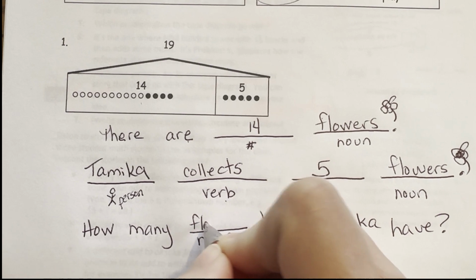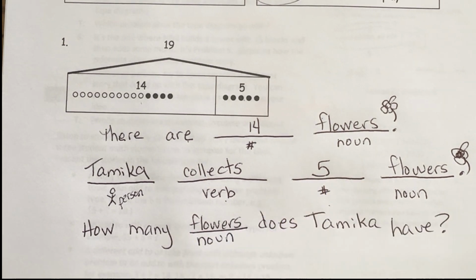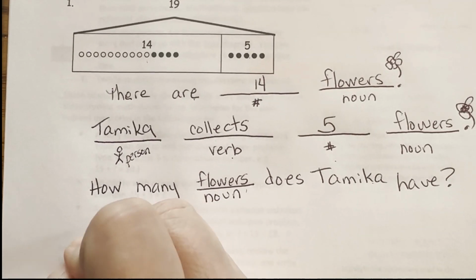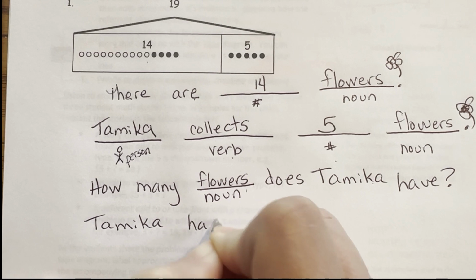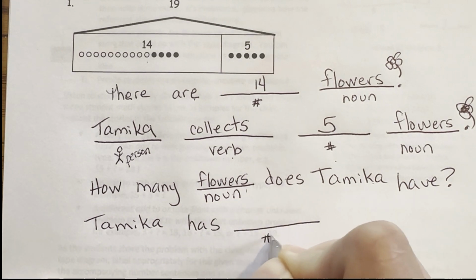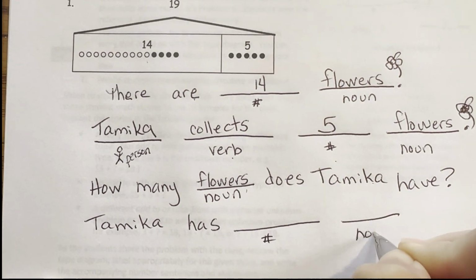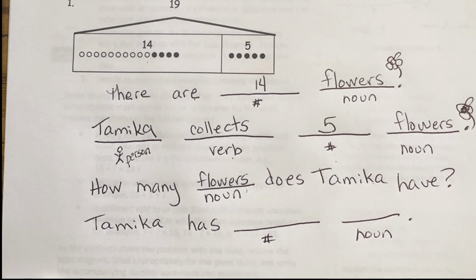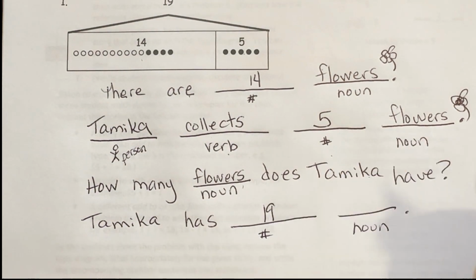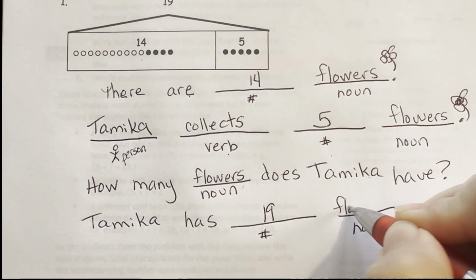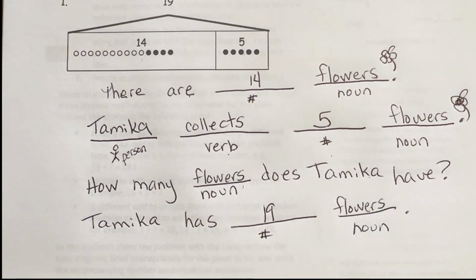So our noun is going to stay the same. How many flowers does Tamika have? And we can finish that with, Tamika has 19 flowers.